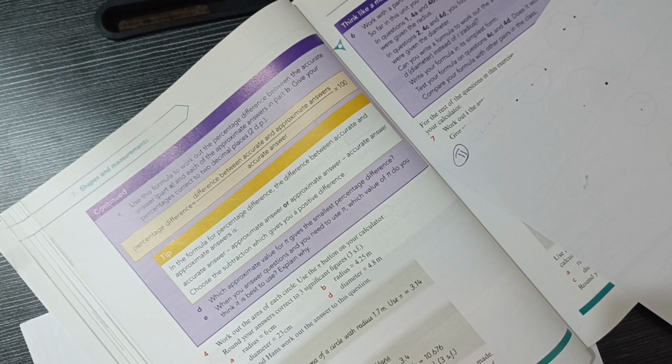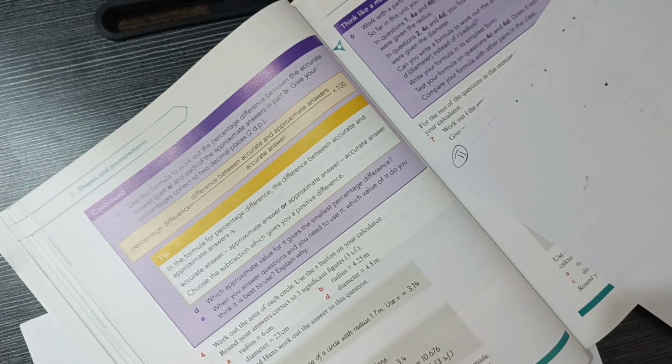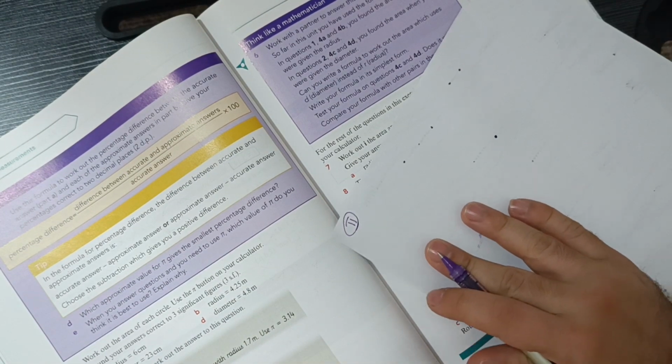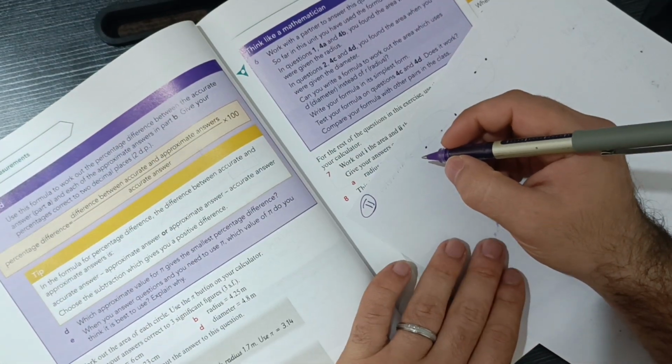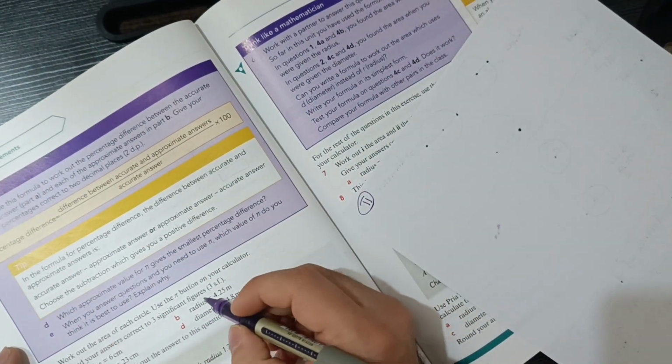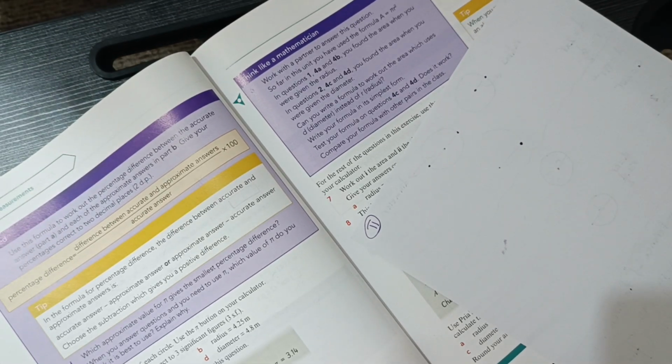Or you can just use pi when you want to solve these types of questions. Use a calculator, click on the pi button, then round your answers to three significant figures. I'm pretty sure you are going to get a nice result. But as I told you, here I will solve A and I will solve C as well, since B and D include decimal numbers, so we definitely need calculators. So I'm not going to use these two parts to explain.